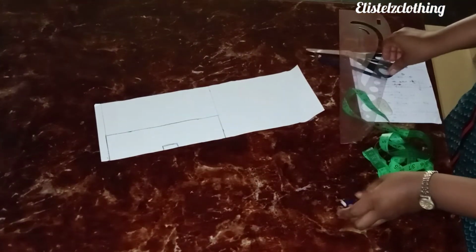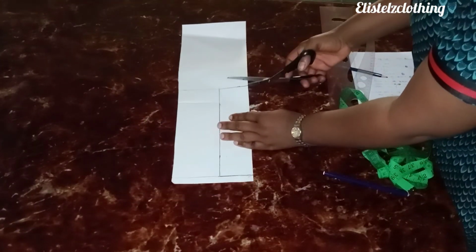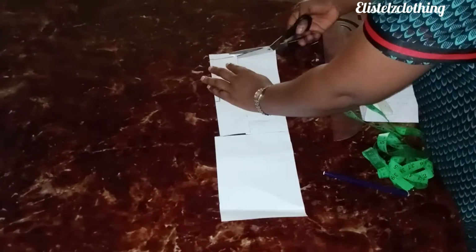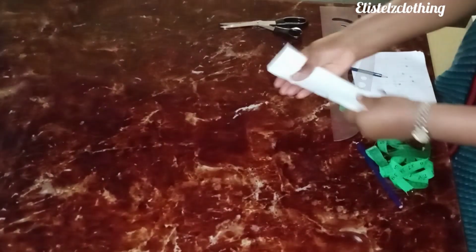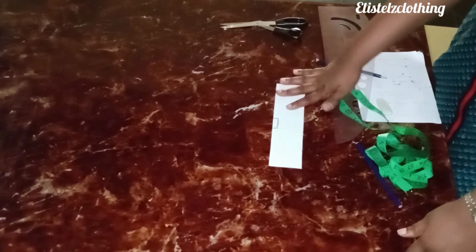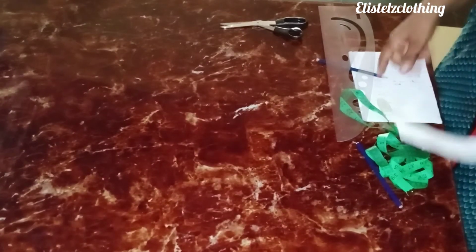So that's what we are cutting out. This is her cuff. So that's it, we're done. Next thing we're going to do is to transfer them to the fabric, and then we'll trace out.